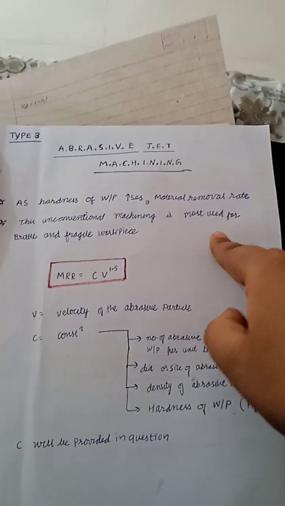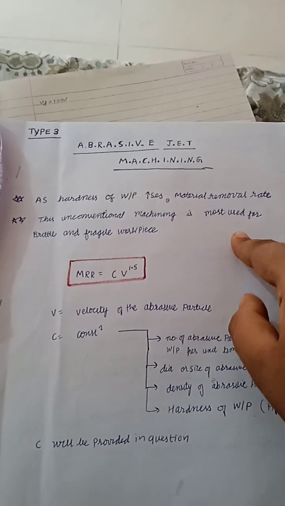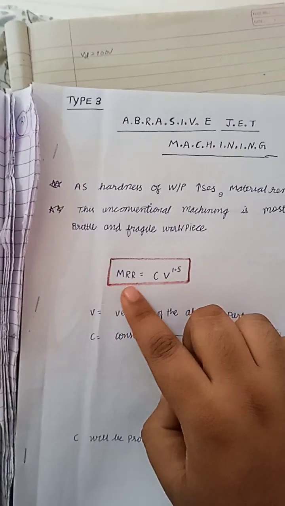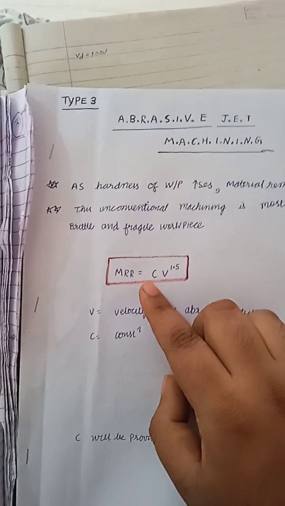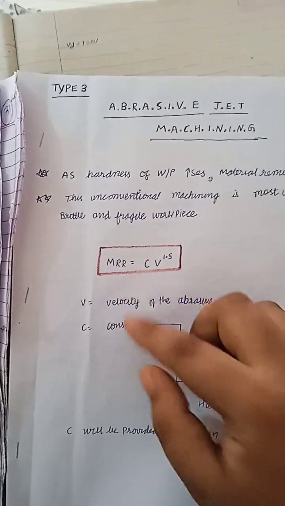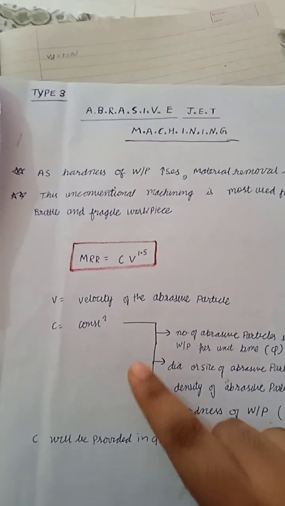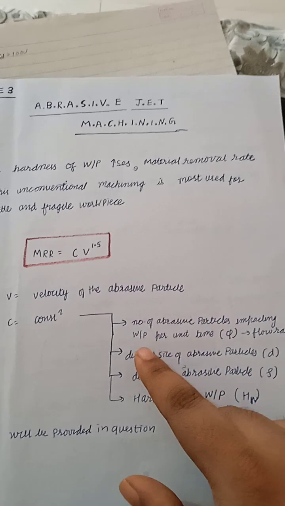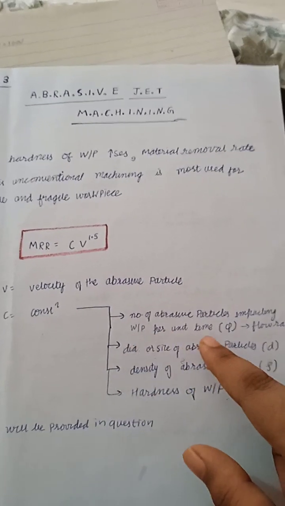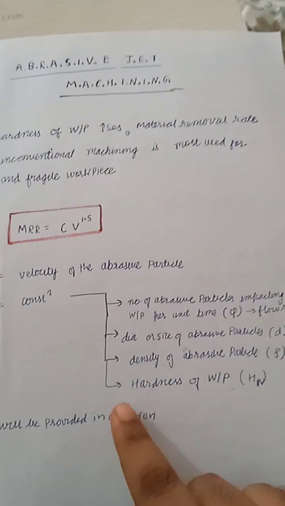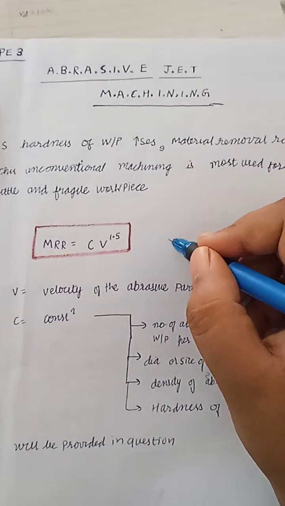Here the hardness is a factor. Material removal rate is equal to C into V raised to 1.5, where V is equal to velocity of the abrasive particle. C is a function of number of abrasive particles impacting the workpiece per unit time, Q flow rate of abrasive particles, diameter of the abrasive particles, density of the abrasive particles, and hardness of the abrasive particles. So as the hardness increases, MRR decreases.